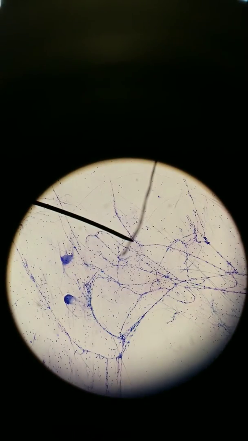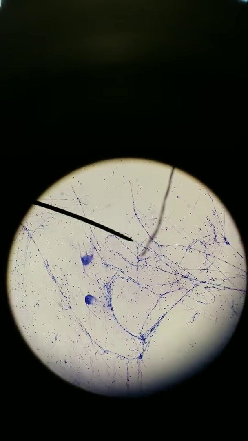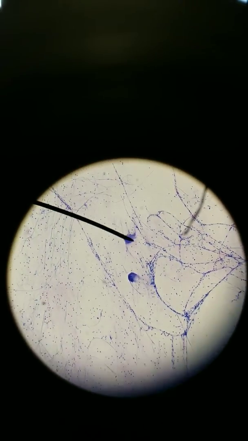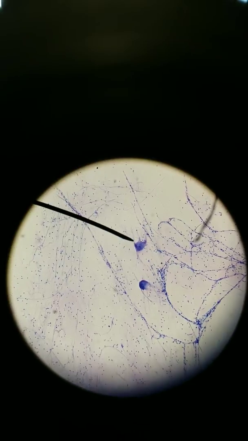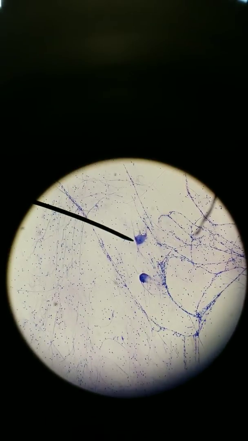This is a smear of neurons on a slide. Right now I'm at scanning, 40x total. I'm going to go a little closer. Here we are at 100x total. This will be good for now. We can see 2 big bright cells here. What I'm pointing at, that is a neuron. You can see its branches.